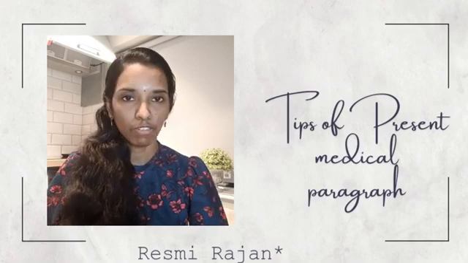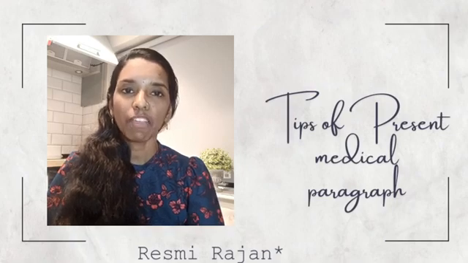The introduction, social paragraph and recommendation will mostly be the same for everyone. But the present medical paragraph will be totally different for everyone. The aspect of thinking about the case note will vary from person to person. Each person has a different idea of how to organize, and different people have different modes of writing.